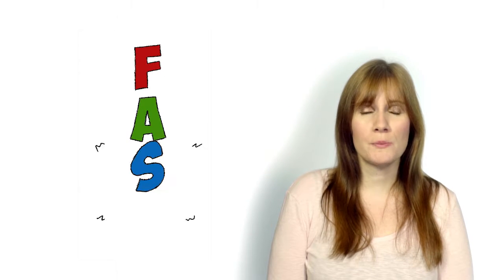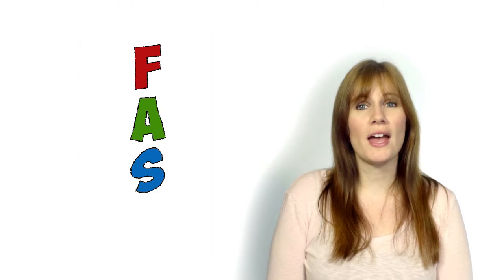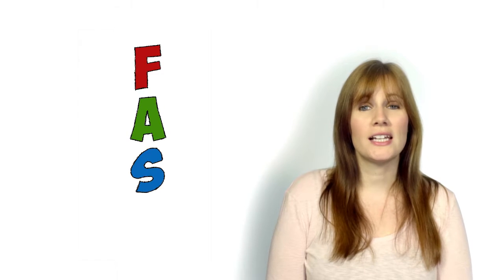FAST test. We learnt that the FAST test is used to help diagnose a stroke. Has the face drooped? Can the arms be raised up normally? Is the person's speech normal? If any of the above are not normal, then it's time to call for an ambulance.